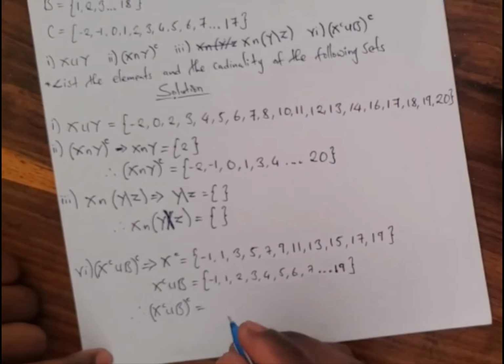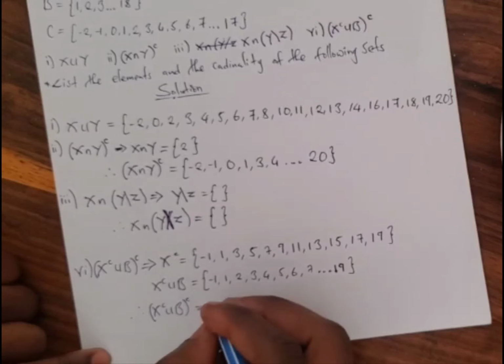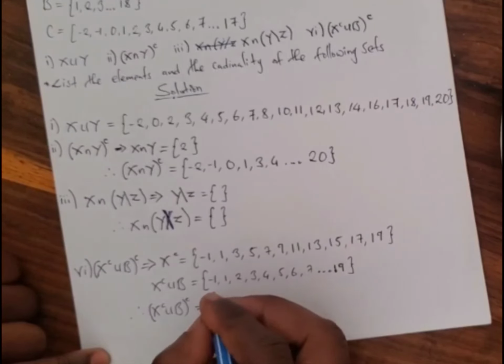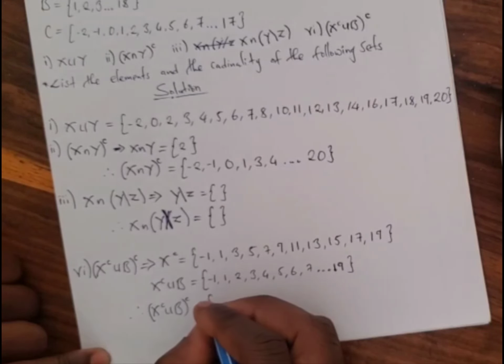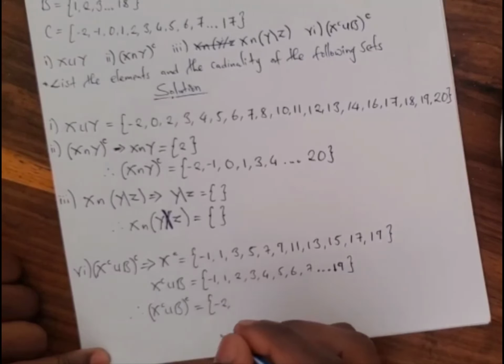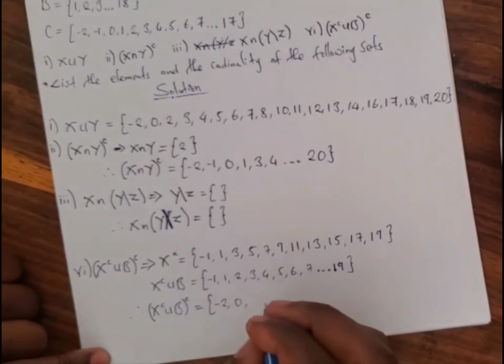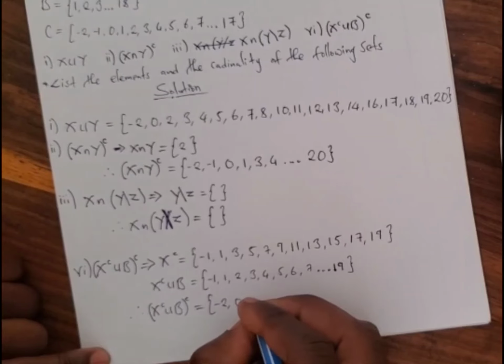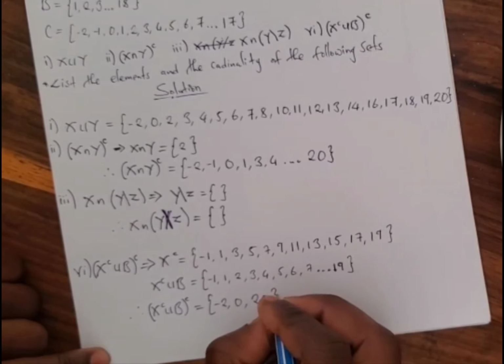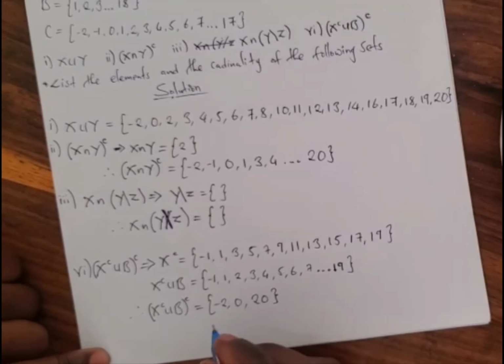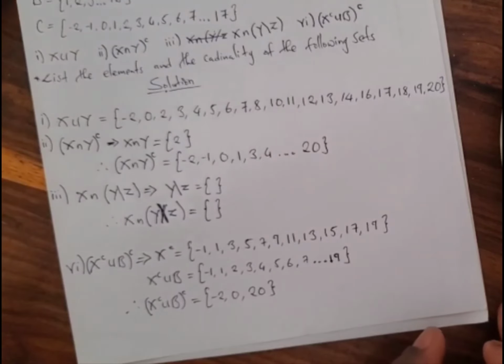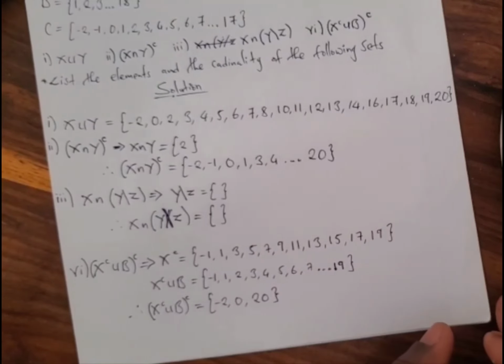So x complement union B complement will be, we're going to have -2, okay, 0 and 20. That is going to be our set, and those are the questions that might follow up.